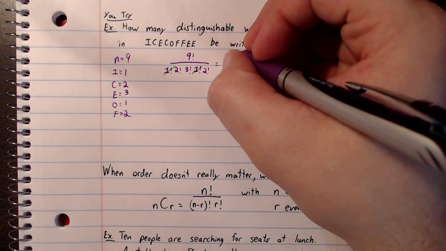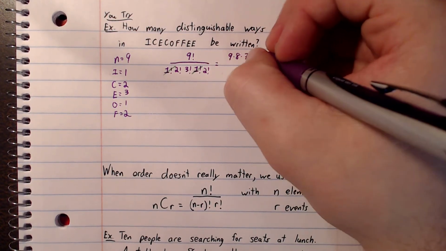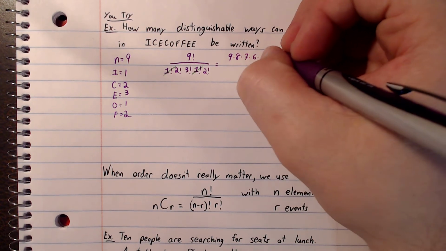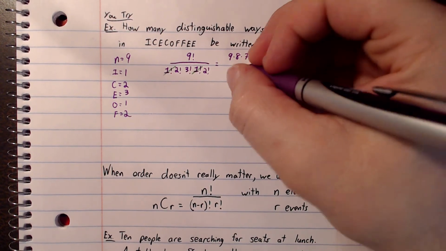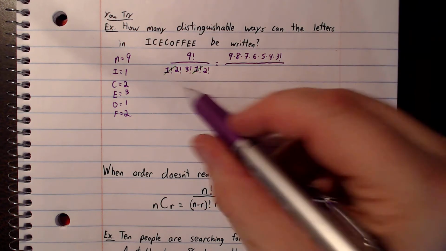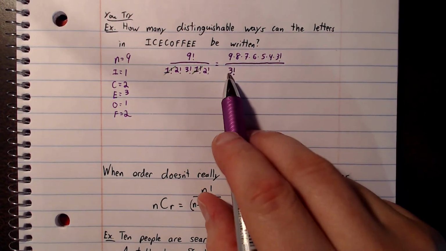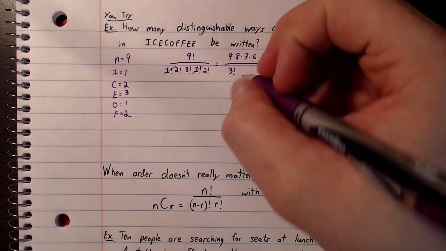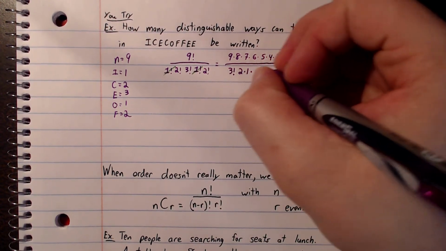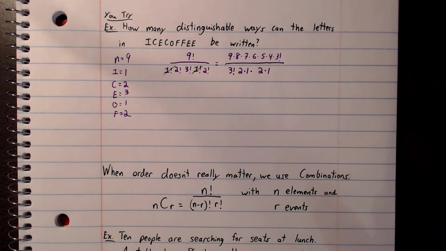This 9, I'm going to expand: 9, 8, 7, 6, 5, 4, 3 factorial. That's my largest one. On the bottom I've got 3 factorial, which I'm going to put first. I'm going to expand each of these: times 2 times 1 times 2 times 1.